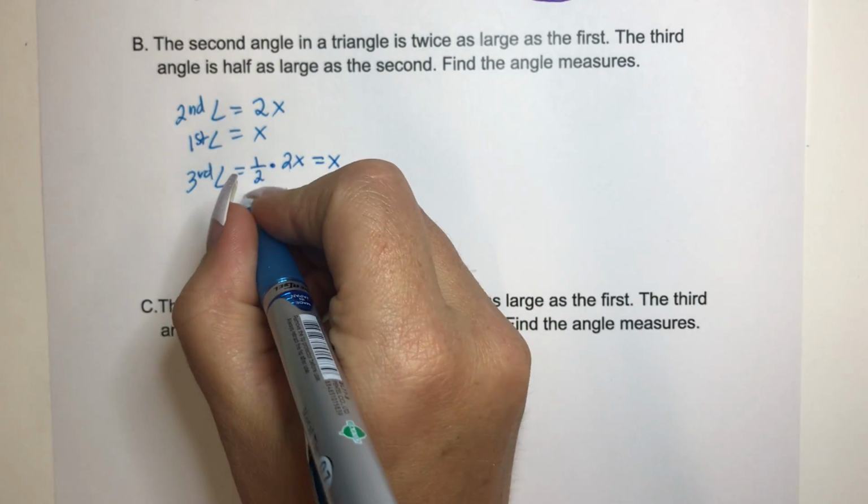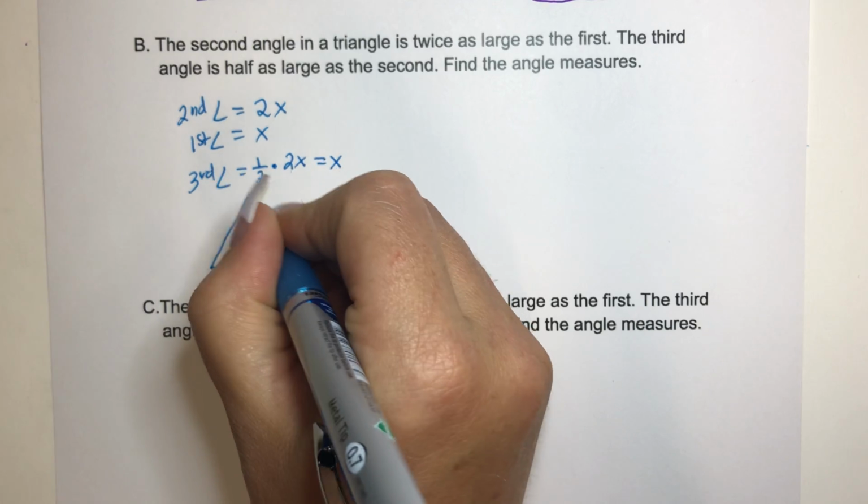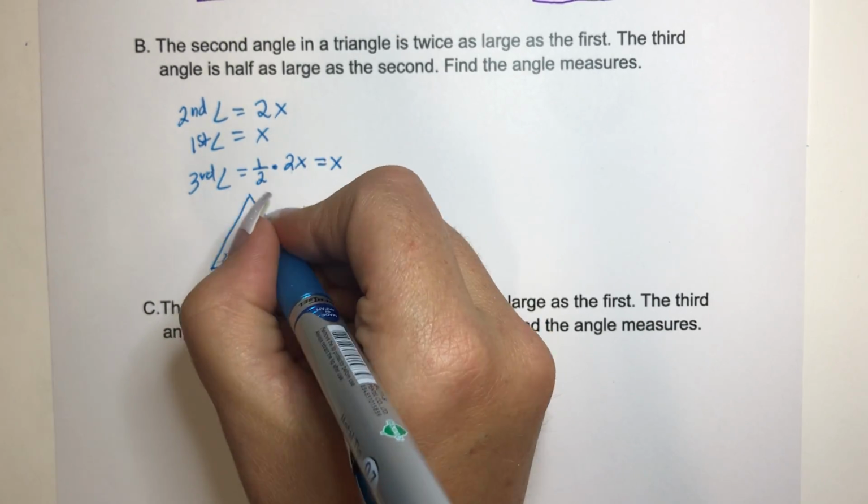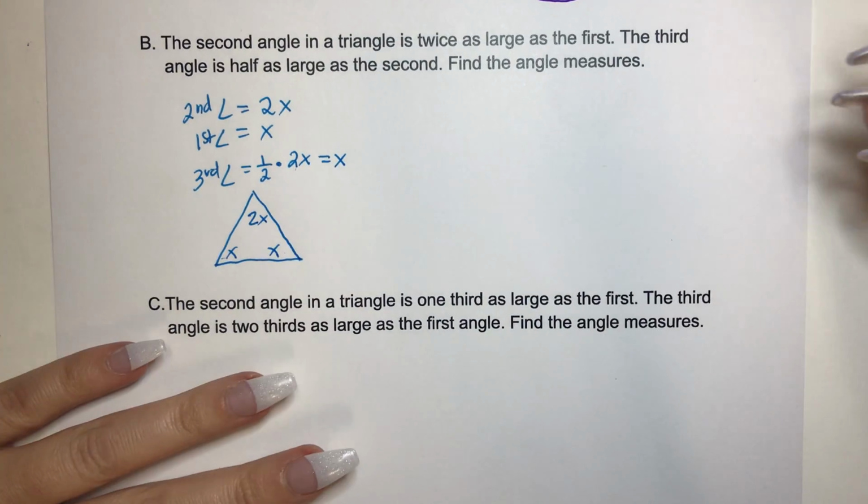Ooh, so it looks like we have a little isosceles triangle here because we have 2 angles which are exactly the same. So x and x and then 2x. So we're just going to use that triangle sum theorem, right?